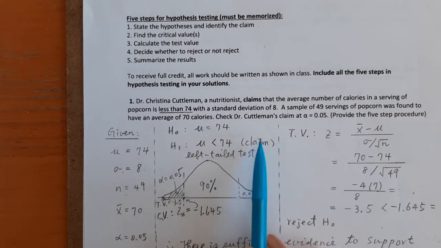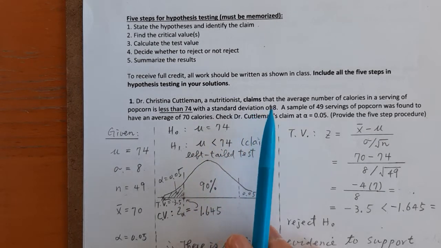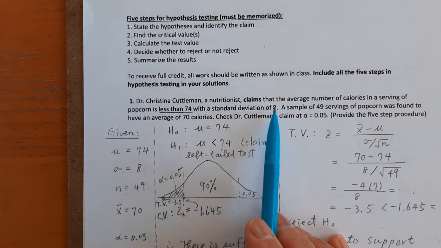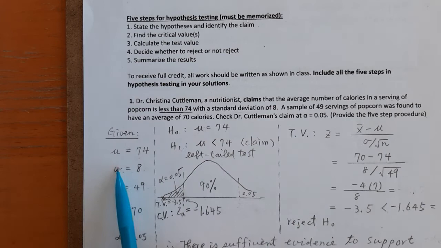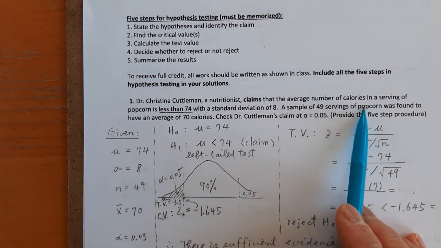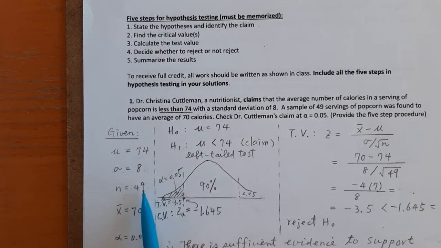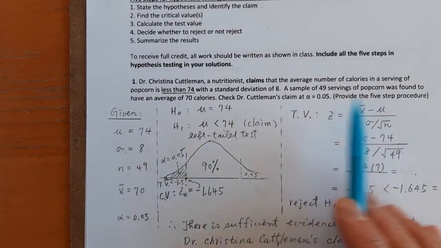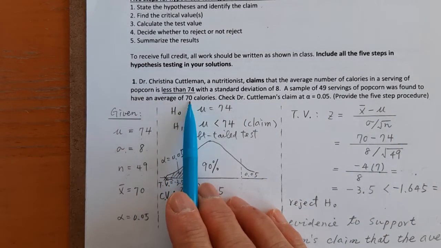and indicate the claim. Second, now continue with the standard deviation. It's 8, so standard deviation sigma equals 8. A sample of 49 servings of popcorn, so n equals 49, was found to have an average of 70.